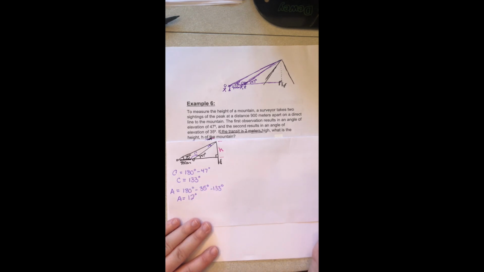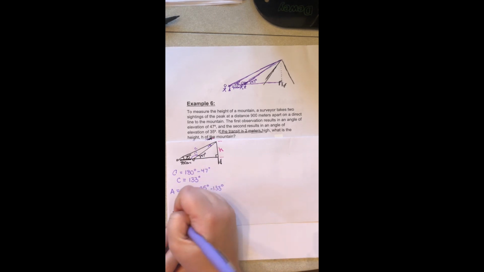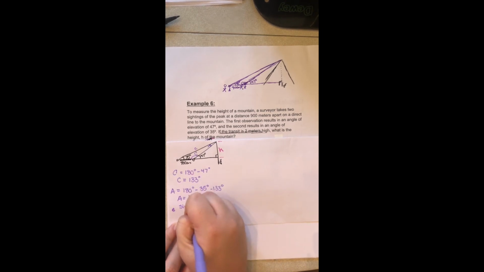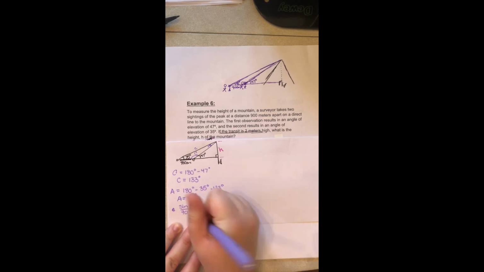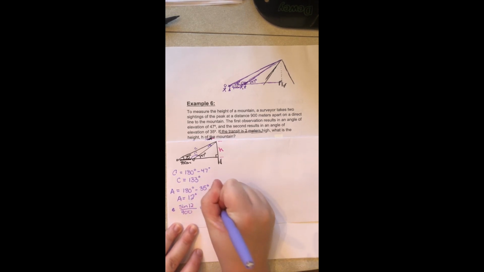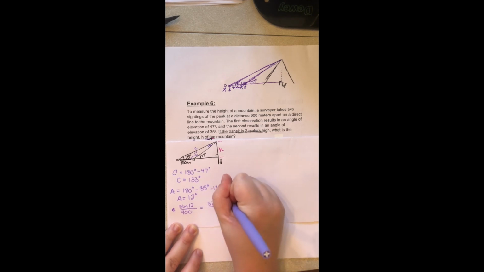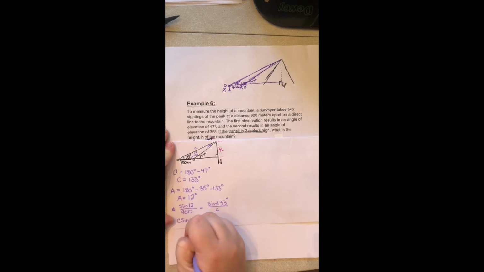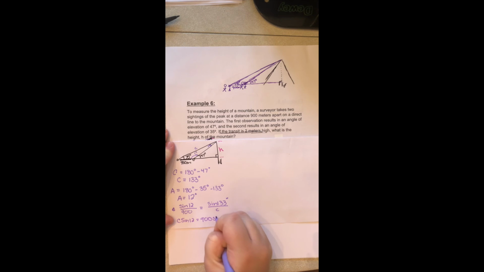I know one side length, so I'm going to solve for what this side length is over here, solving for little c. I can use sine of A, or sine of 12 degrees, over 900 equals sine of 133 over side length c. Cross multiply, we get c sine 12 equals 900 sine of 133. Divide by sine 12 on both sides, which gives me c equals 900 sine of 133 over sine 12.